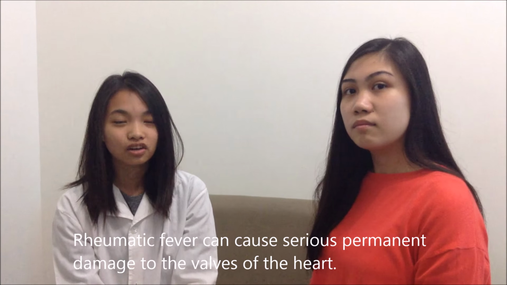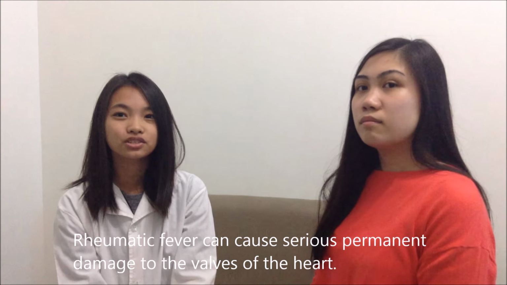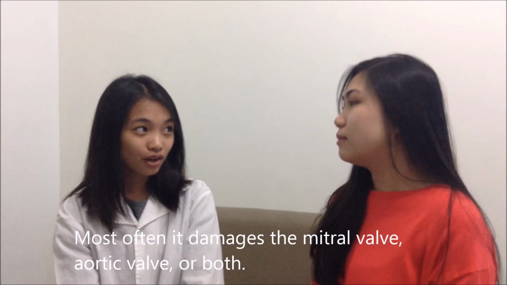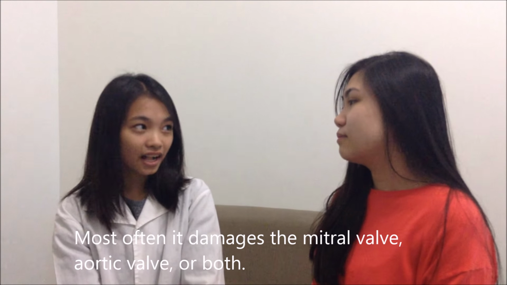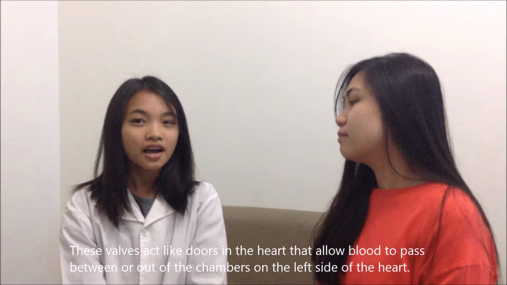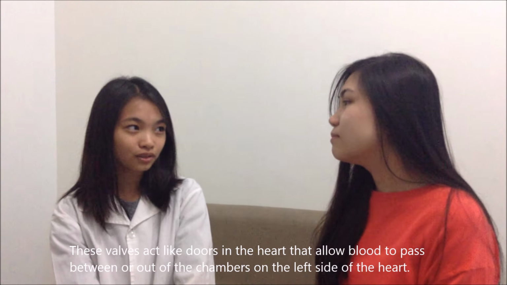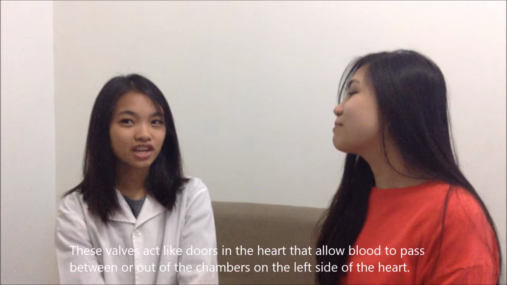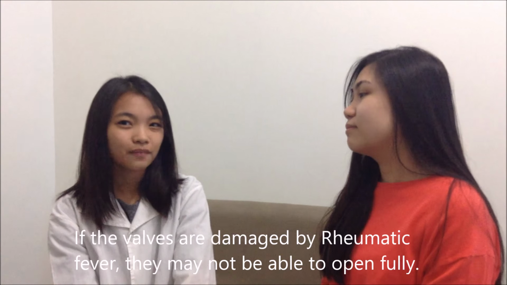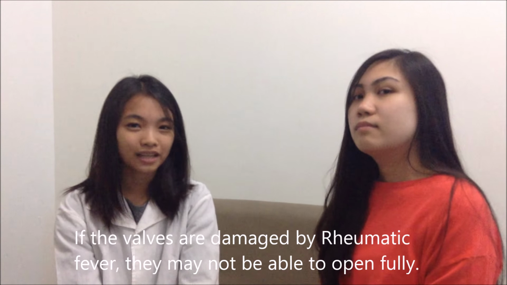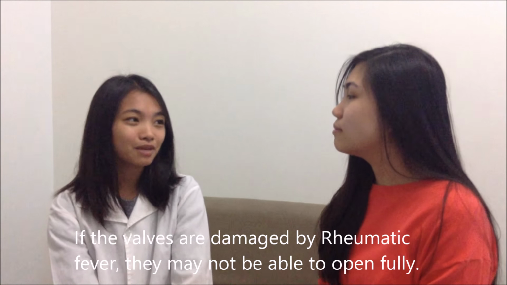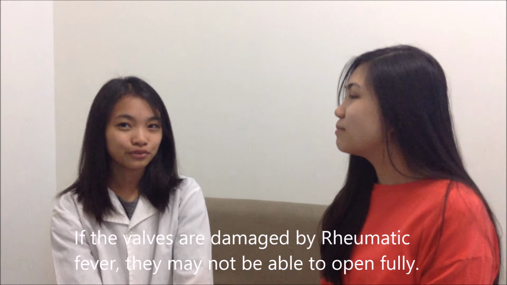Rheumatic fever can cause serious, permanent damage to the valves of the heart. Most often, it damages the mitral valve, aortic valve, or both. These valves act like doors in the heart that allow blood to pass between or out of the chambers on the left side of the heart. If the valves are damaged by rheumatic fever, they may not be able to open fully.